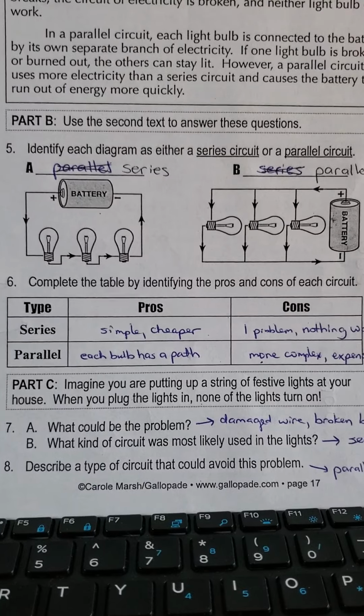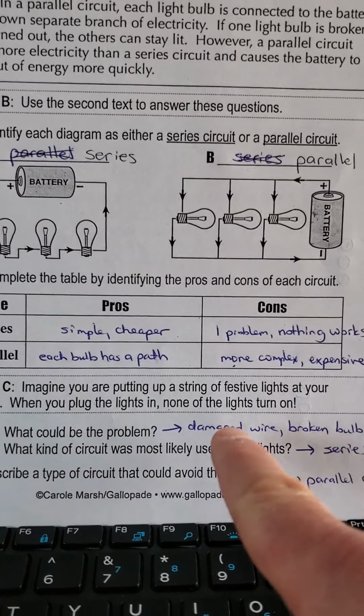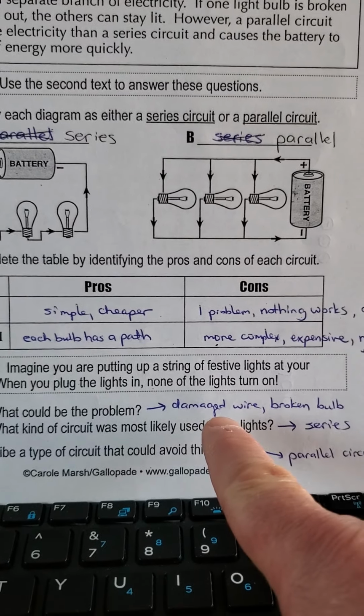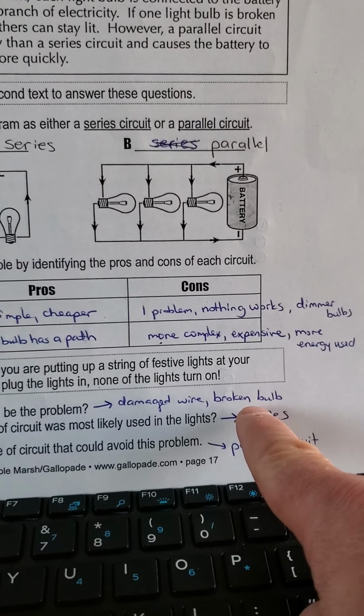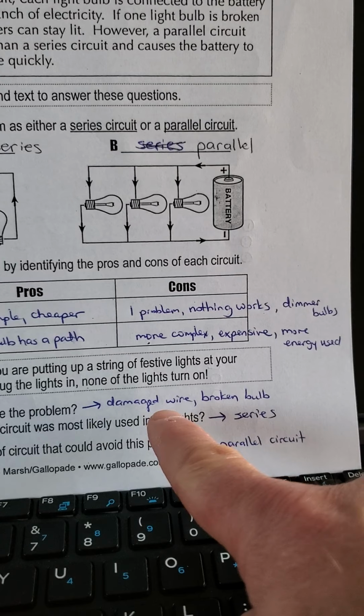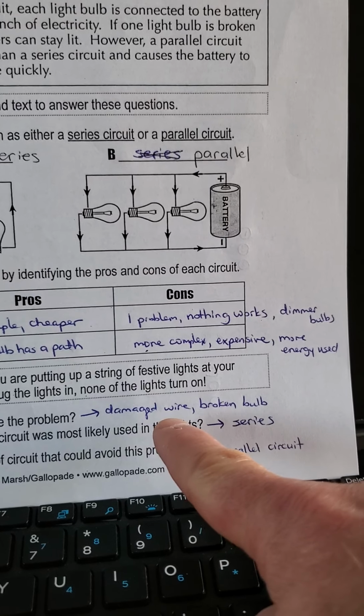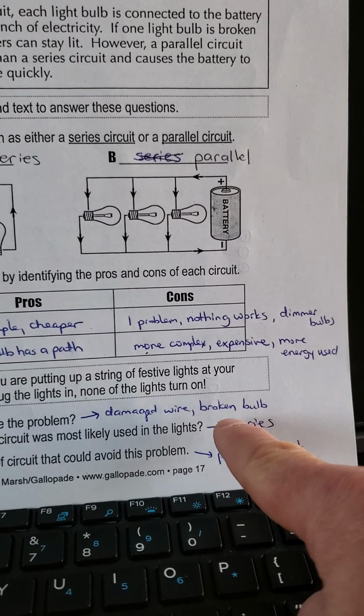What's going on here? Well, more than likely, you either have maybe a damaged wire to make the circuit incomplete, or you have a broken bulb. Those are two pretty common problems. Problems with the wires, problems with the bulb. One or the two.